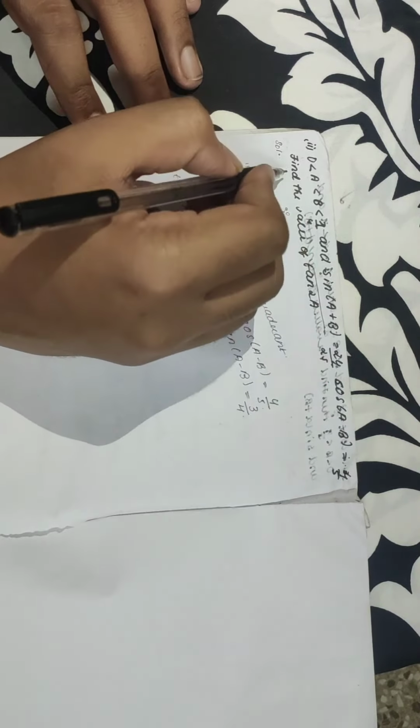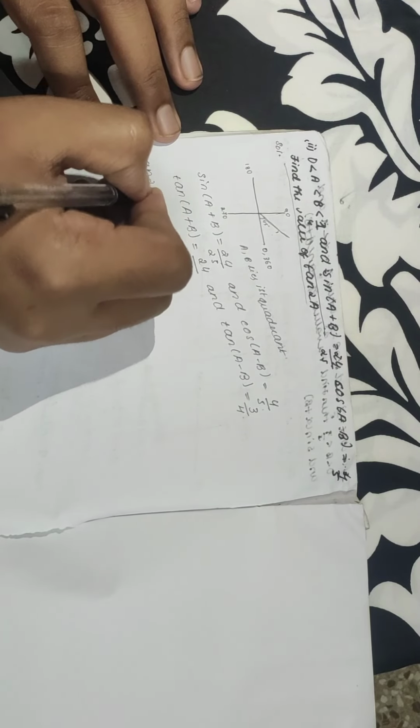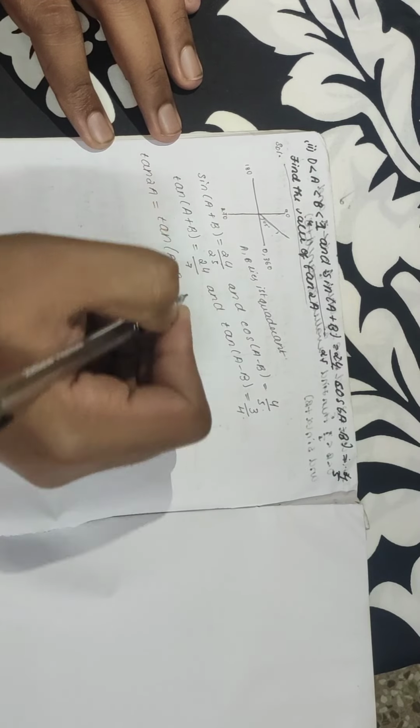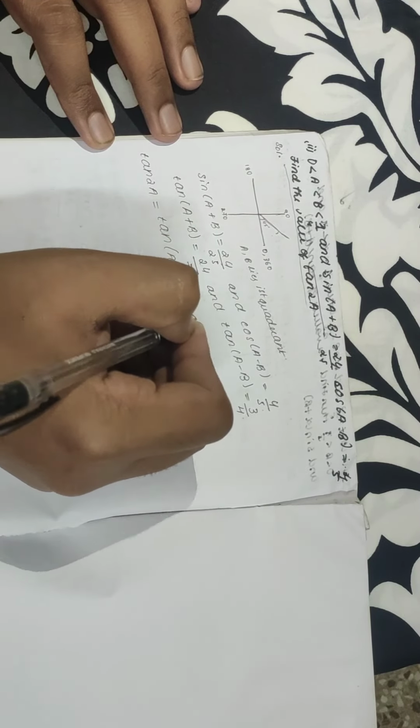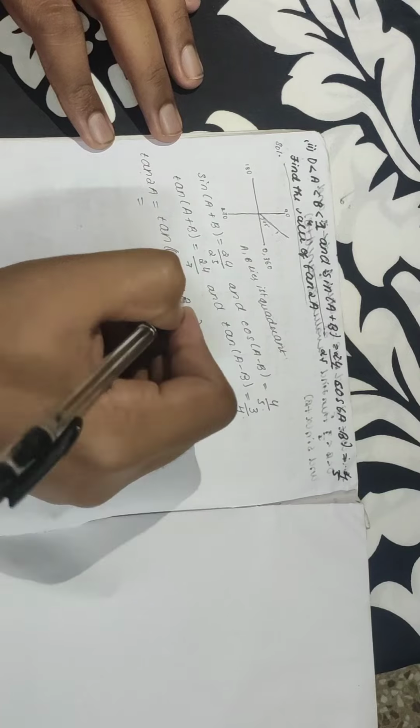So here he asks us to find the value of tan 2a. Tan 2a is equal to tan of a plus b plus a minus b. So if b gets cancelled, it is tan 2a. So consider this as 1 and this as 1.